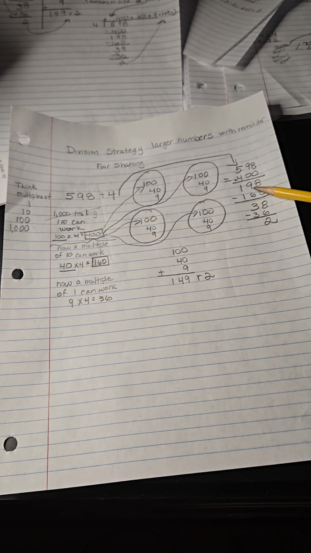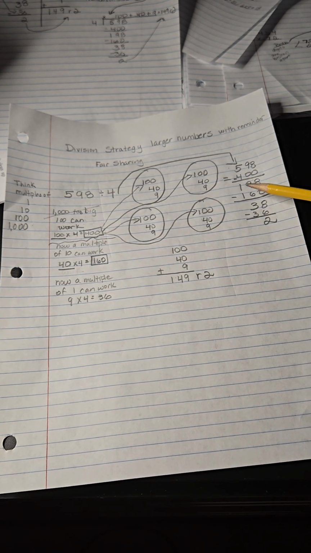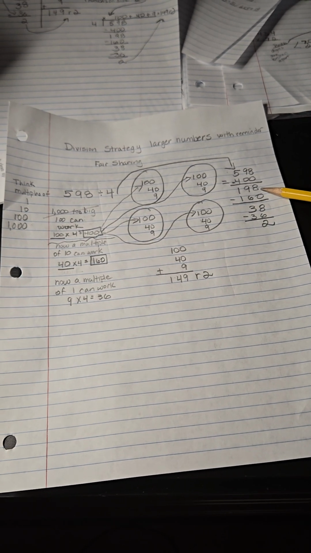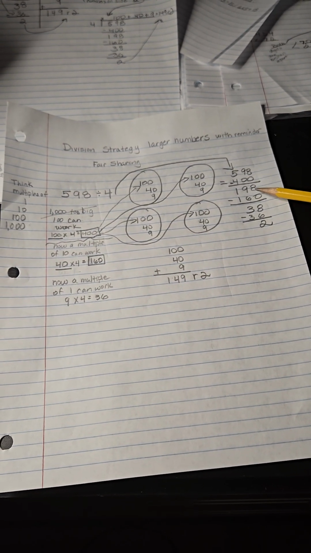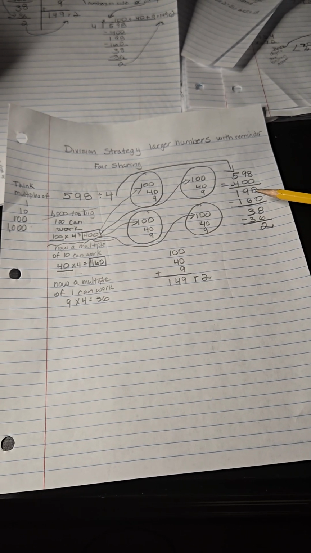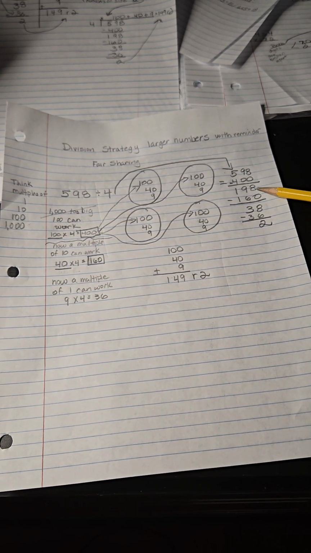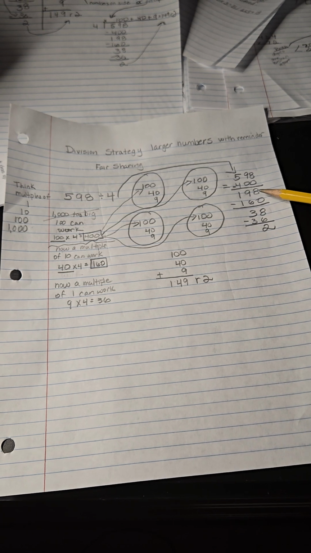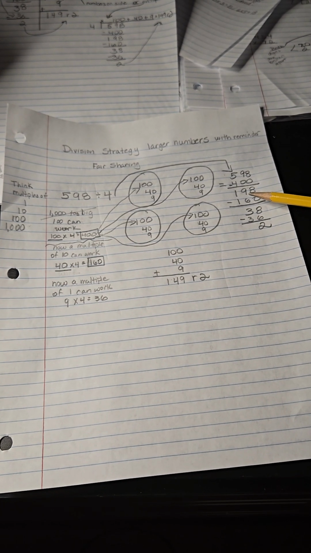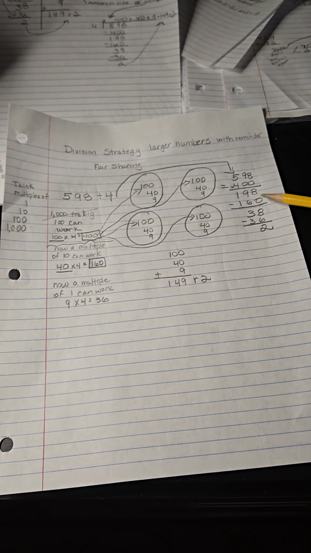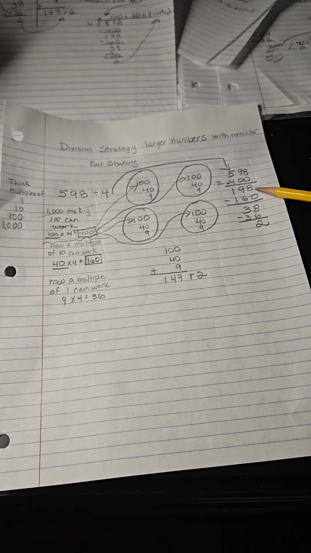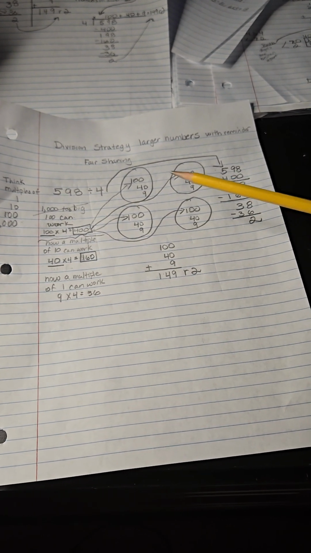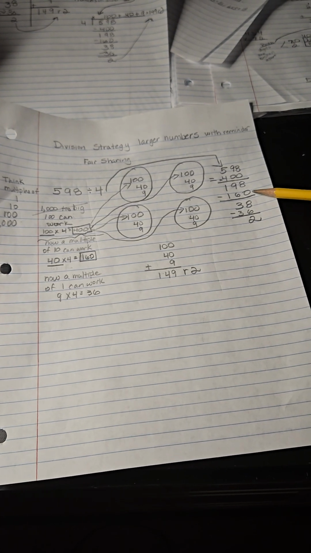Well, thinking about 198, I know 10 times 4 will give me 40, but that's really far from 198. So let me try 20 times 4. 20 times 4 is 80. That's still pretty far from 198. So now I'm going to think 30 times 4. Well, 30 times 4 is 120. And 120 is really close to 198, it's getting closer. But you know what? There's even a closer number. If I do 40 times 4, that's going to give me 160.